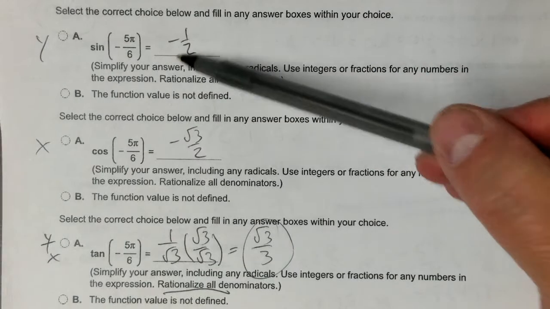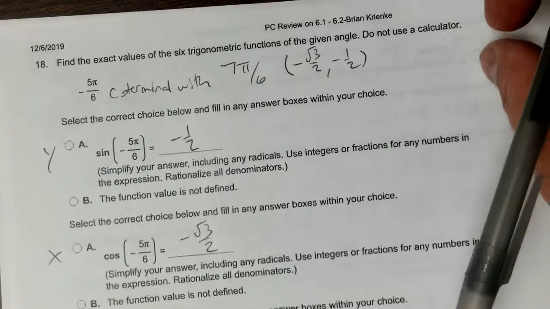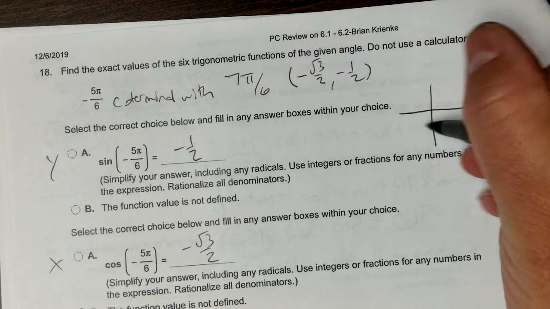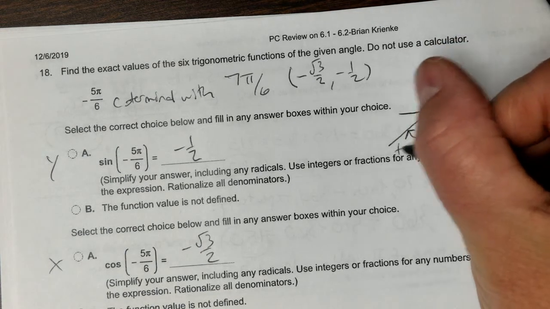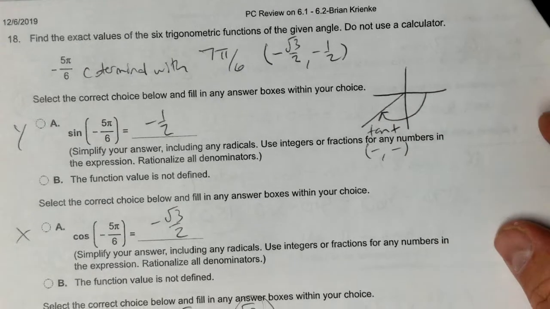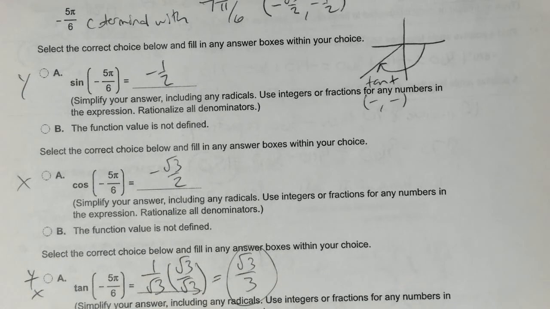It's positive because you got a negative divided by negative. Another thing is to think about what quadrant you're in. Tangent is positive there because it's negative comma negative. That's how you know you have a positive answer for tangent, because of where you are.